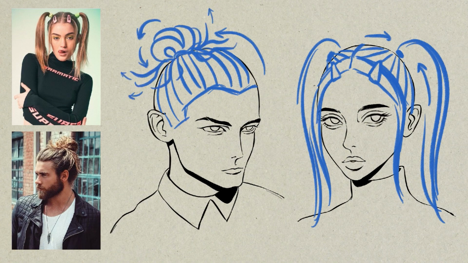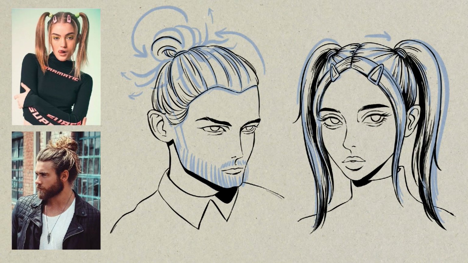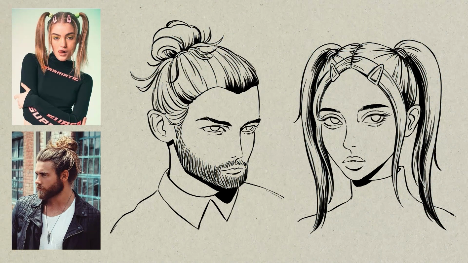In the same vein, a bun should also be pulled to form the knot, while the hair wraps around and little pieces fray outwards. I've again added a beard, but to avoid it from blending into the shadows of his neck, I used a little eraser to make tiny strokes across the base to make it stand out better.